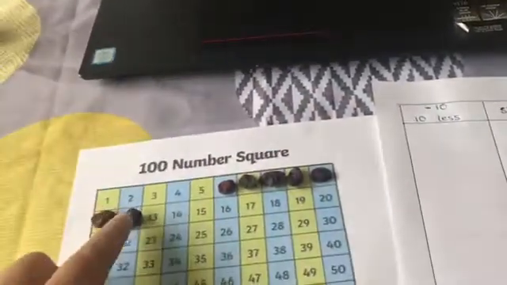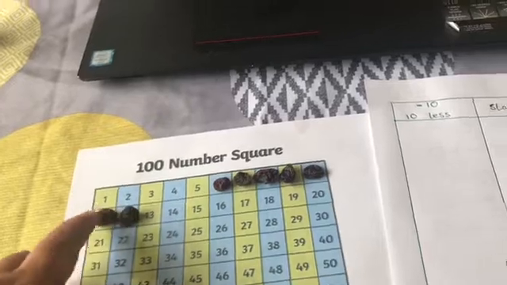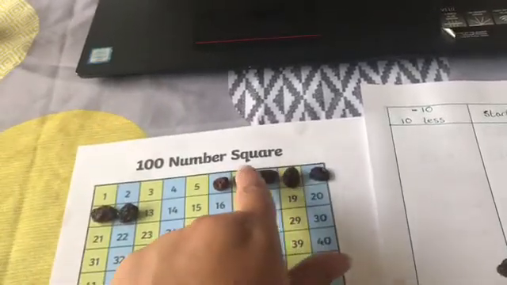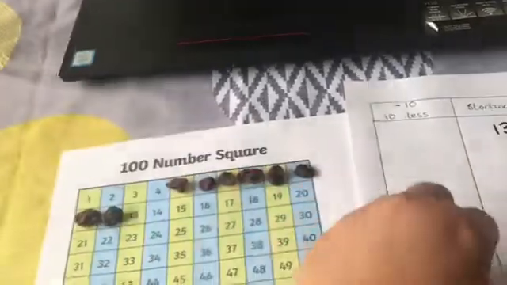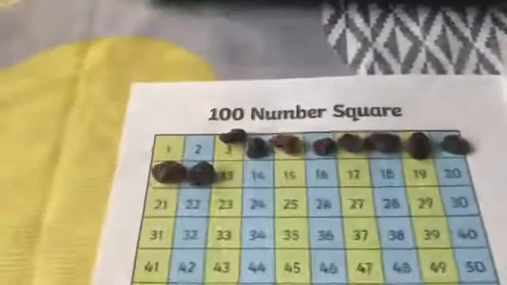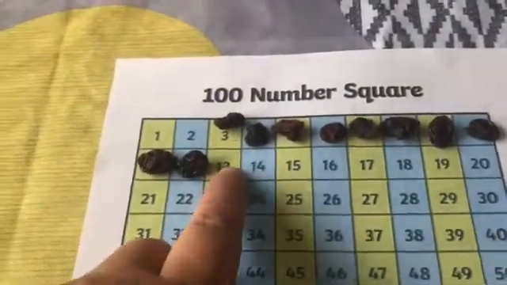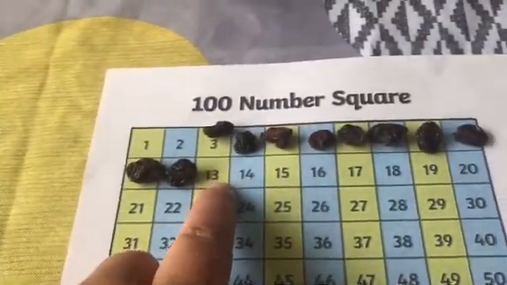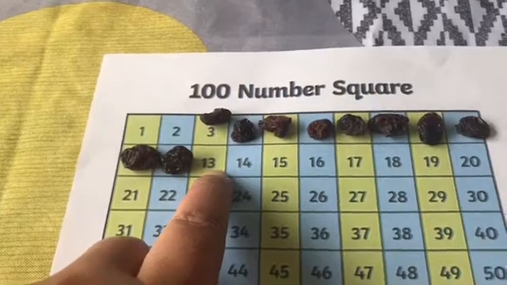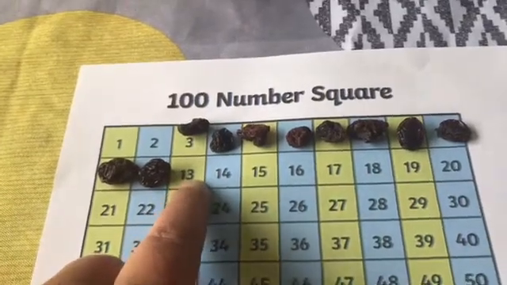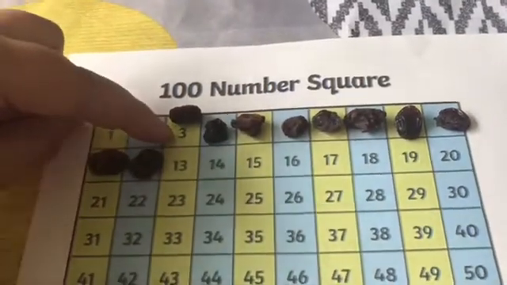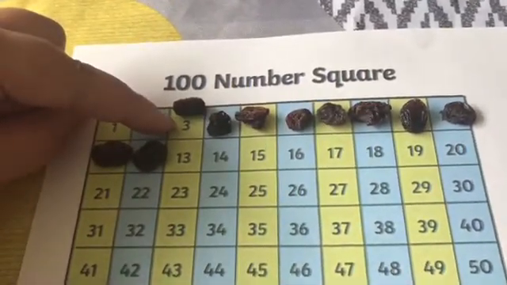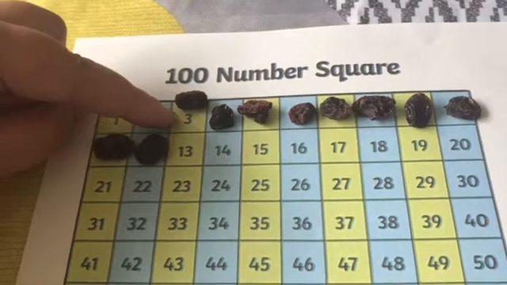Now I've got to remember I'm taking away 10. 1, 2, 3, 4, 5, 6, 7, 8, 9, 10. So there's another pattern here. If you do 10 less and you take away 10, your answer is 1 square up. So 13 take away 10 is 3.